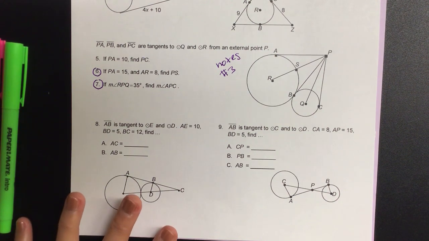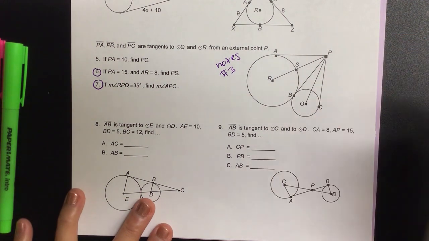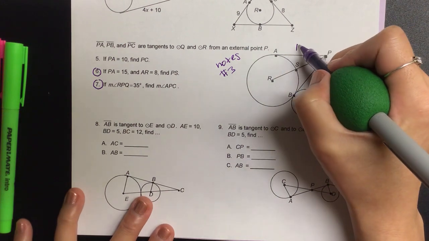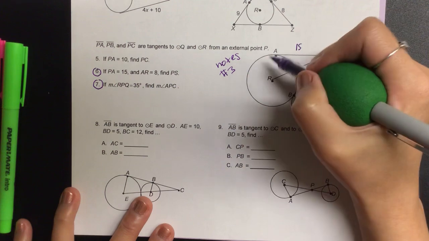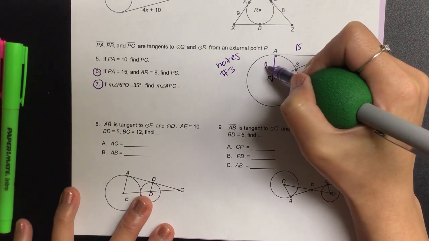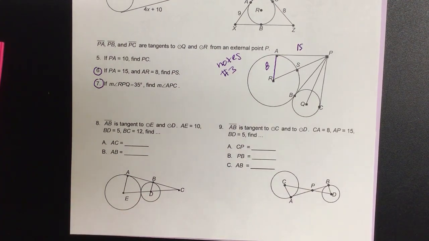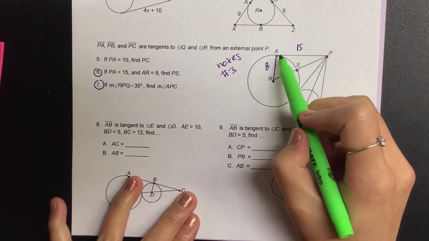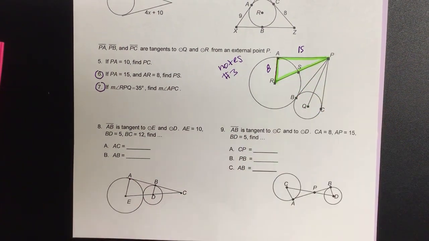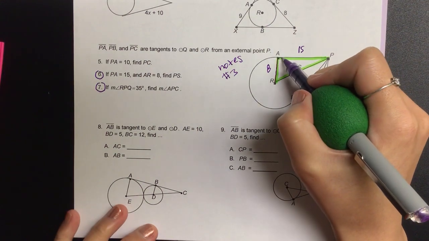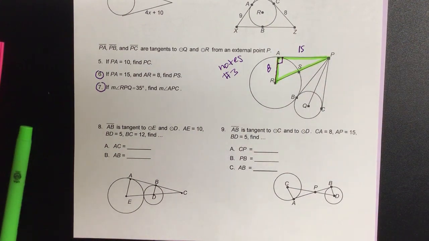And then number 6 says if PA is 15. So I'm going to put in 15 on this one. And then AR is 8. And I want to go ahead and highlight the right triangle formed by ARP and notate the right angle from the point of tangency of A.